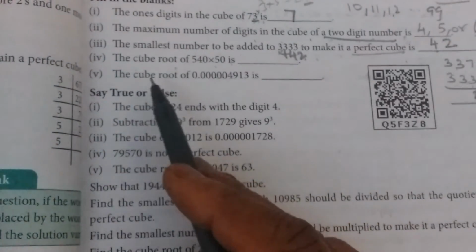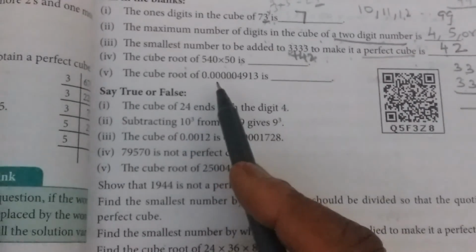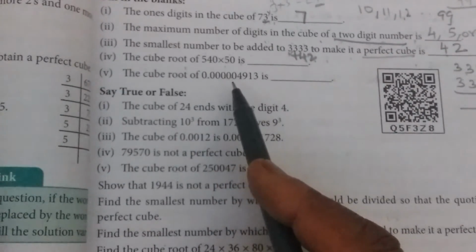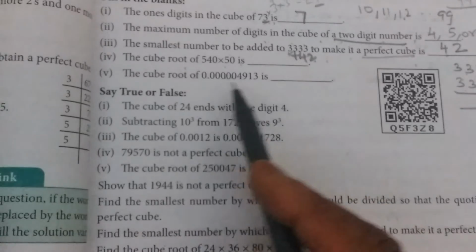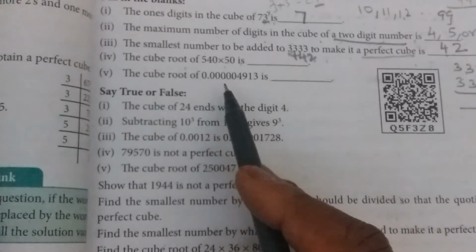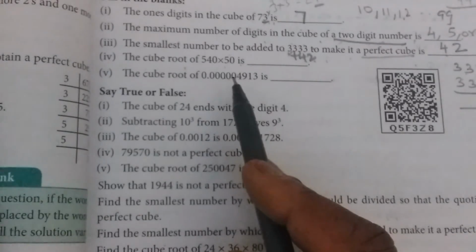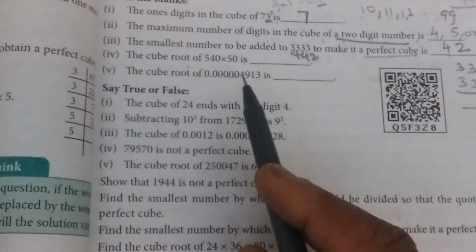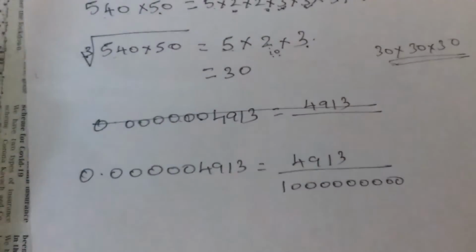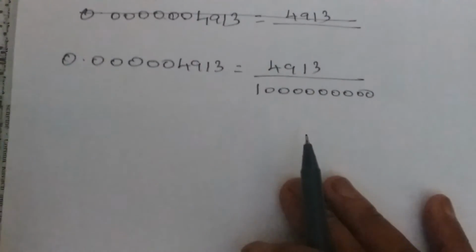The next one is the cube root of 0.000004913. It is a cube root of a decimal number. This is also very easy. The first thing we should do is change the decimal number into a fraction or a rational number. How to change a decimal number into a rational number?